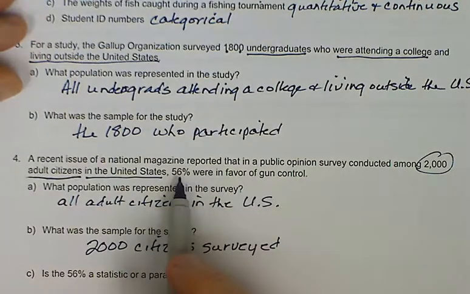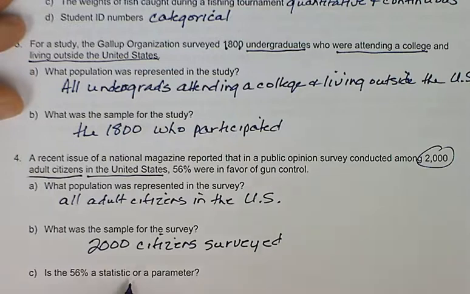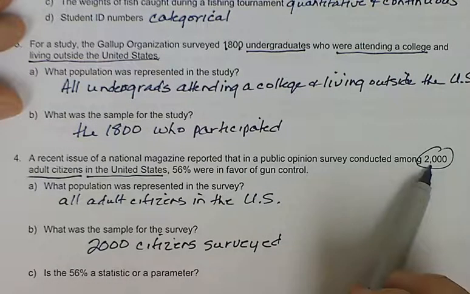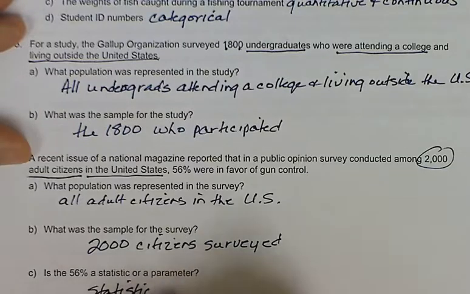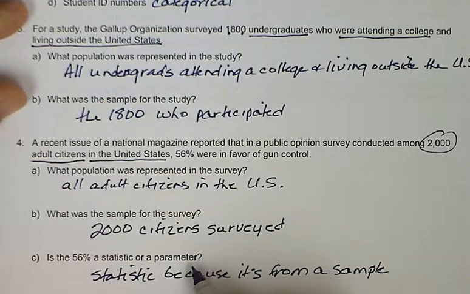Then we also have this 56%. The next question asks if that's a statistic or a parameter. Because this came from the sample, that makes it a statistic. If it had come from an entire population, then it would be a parameter.